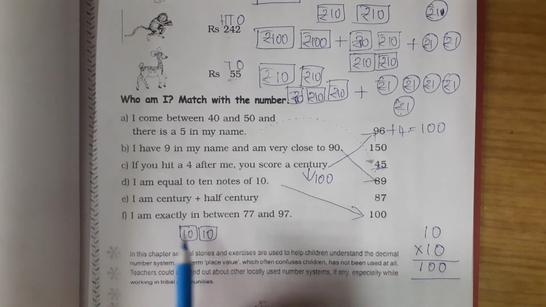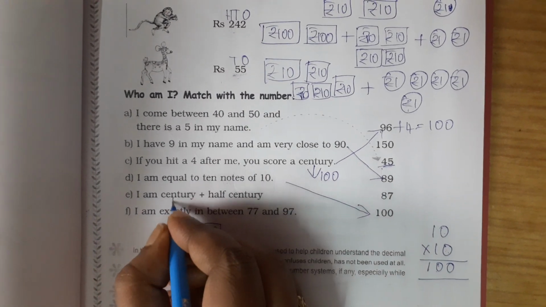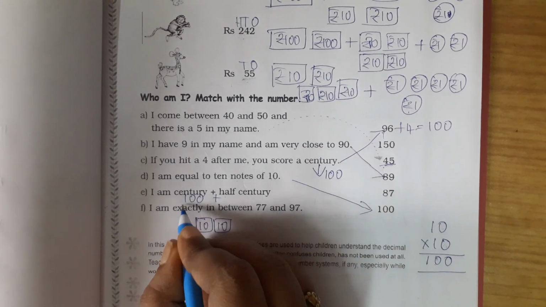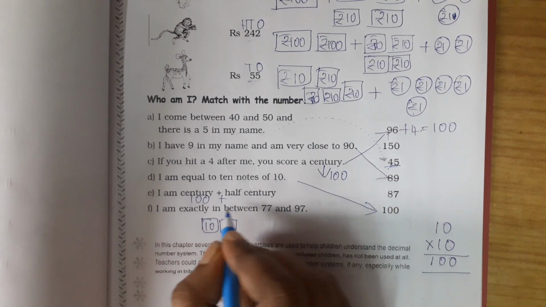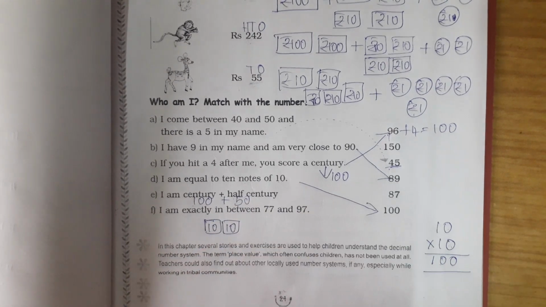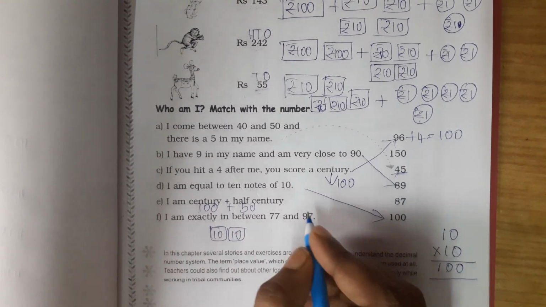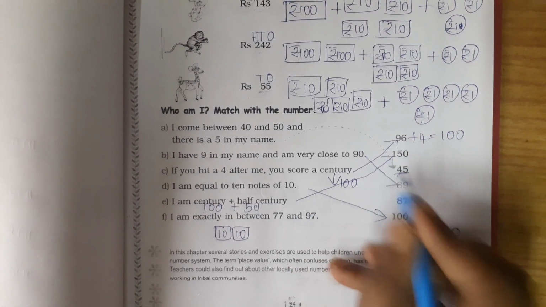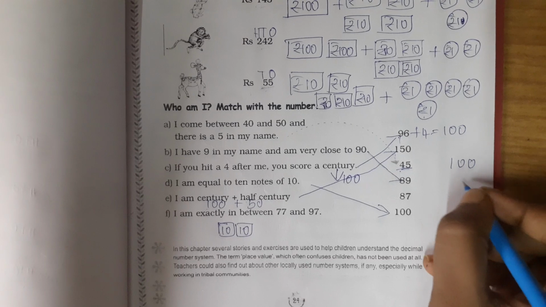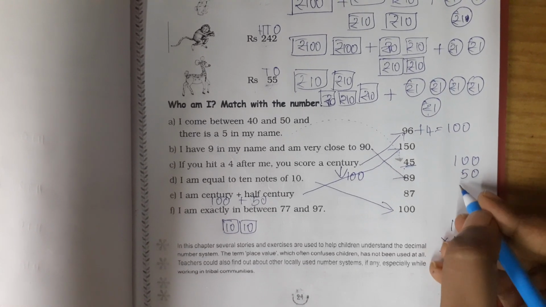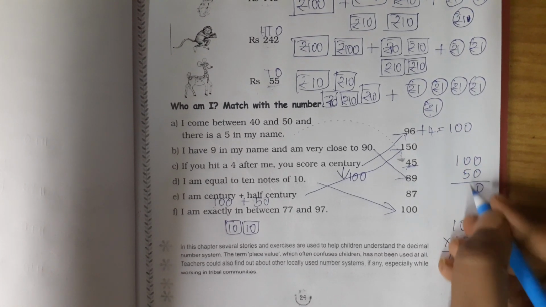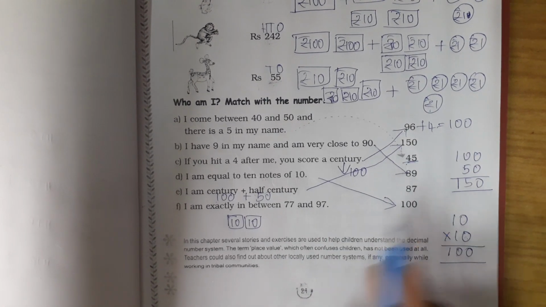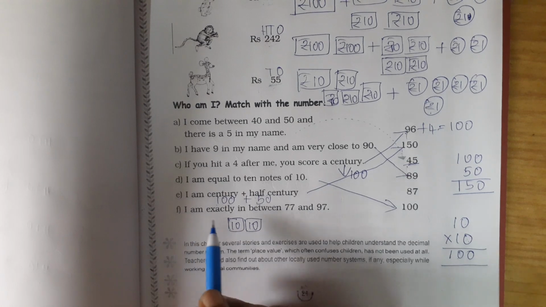I am century plus half century. What is century? Century means 100. Plus half century means half of this number. Half of 100 is what? 50. So 100 plus 50 is what? 150. So where is 150? 150 is here. You can add, otherwise you can add in our normal method. 0 plus 0 is 0, 0 plus 5 is 5, 1 you can write as it is, which is 150.